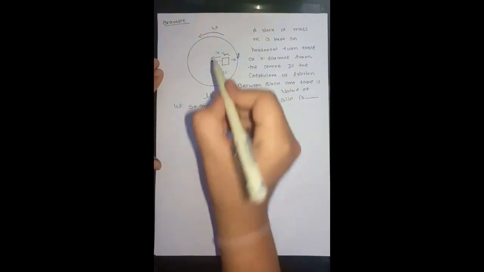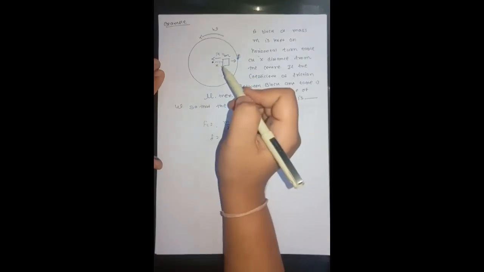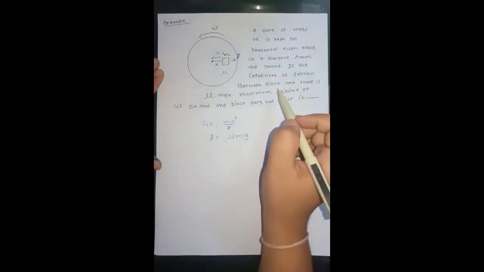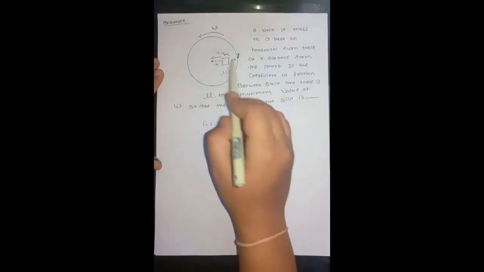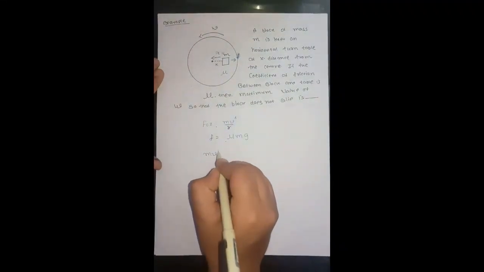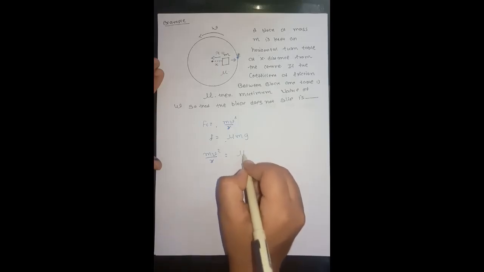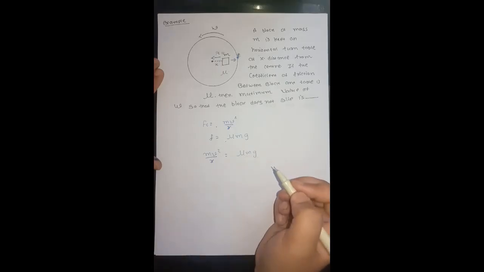In that case, this block will start sliding towards the center, but we don't want it. We want it to slide with the turntable only.